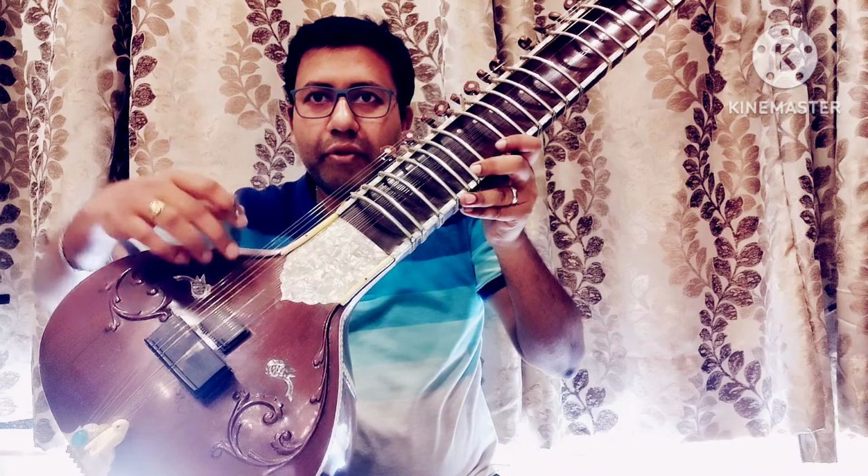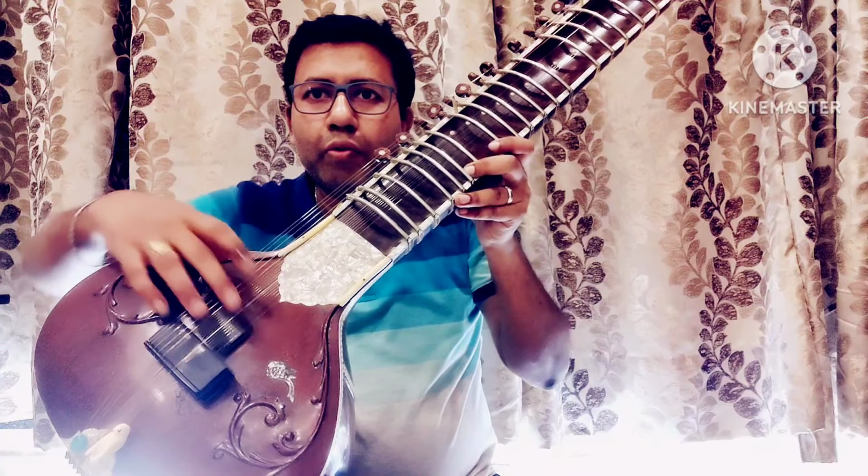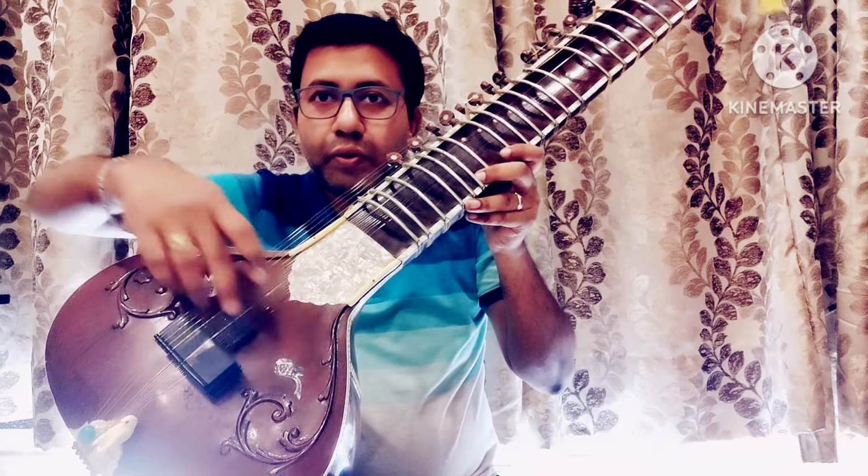There is a wood curvature, a beautiful design, and there are two very small holes. If I bring it closer, you can see two very small holes on the eyes of these swans, which help to pass the air within it. And there are two bridges, through which the strings pass. This is the main bridge, and this is the smaller bridge for the sympathetic strings. So there are two sets of strings.